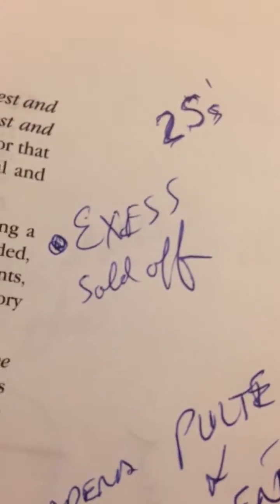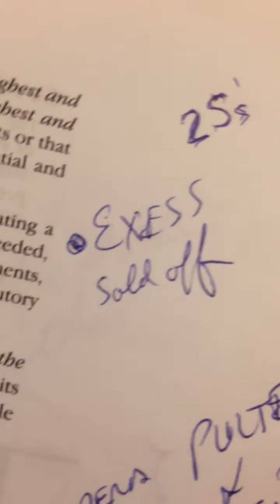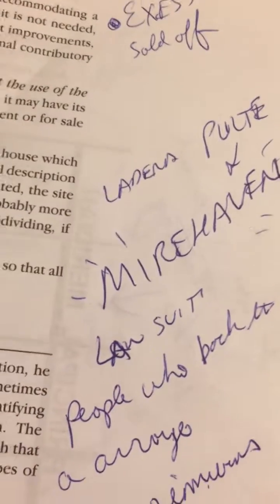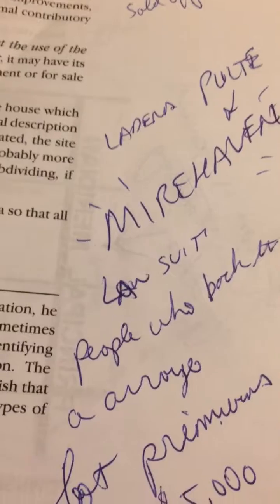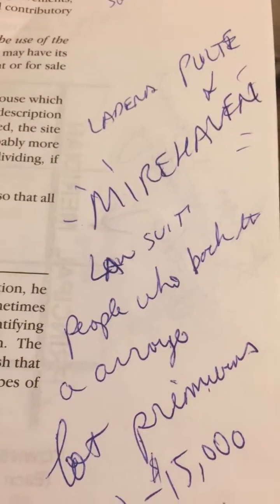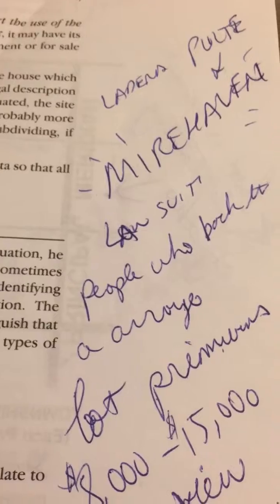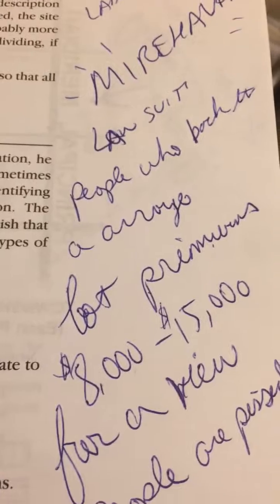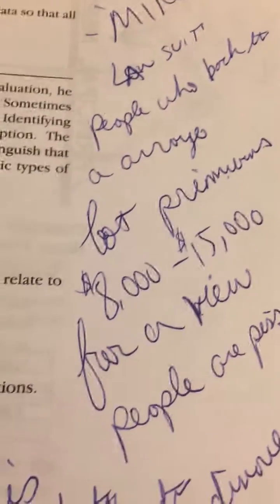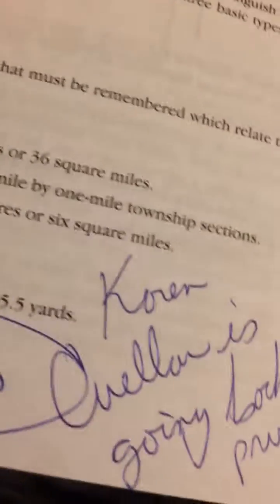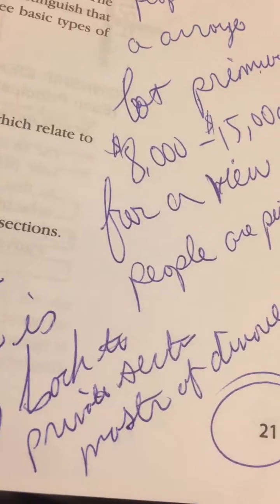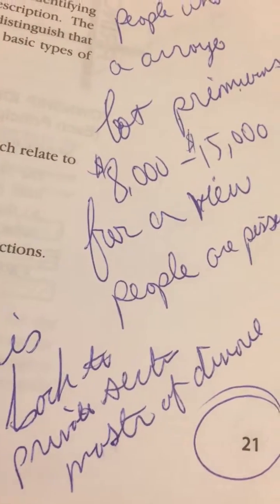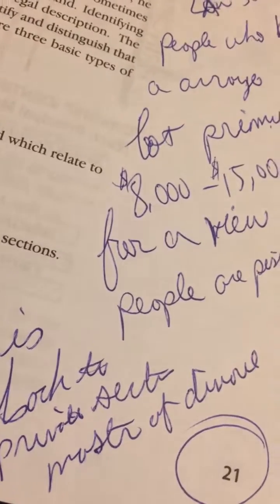Extra notes. Something about excess sold off. 25s. Ladera Pulte. Meyer Haven. Lawsuit. People who back to an arroyo lot, promiscuous. Something, I don't know what that means. 8,000 to 15,000 for a view. People are pissed. Karen Cuellar is going back to private sector. Master of divorce.